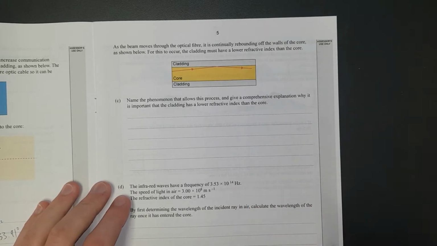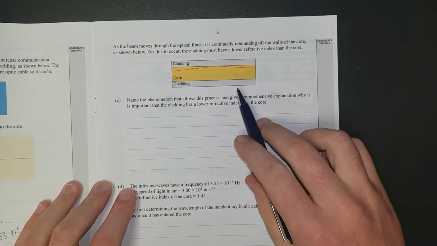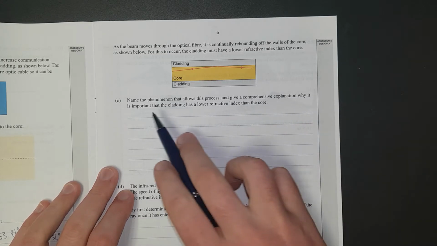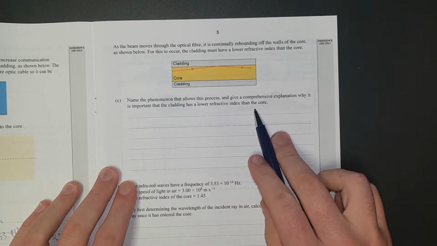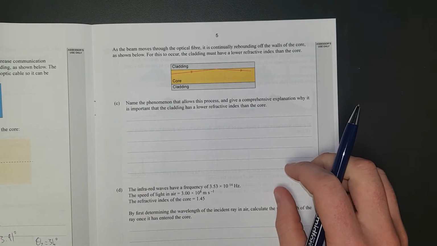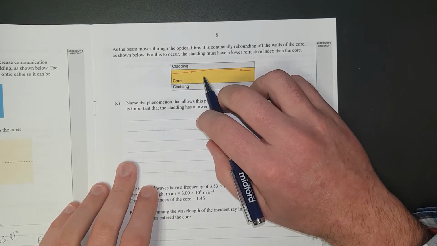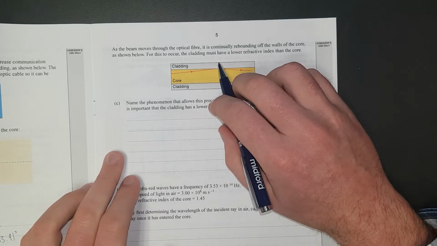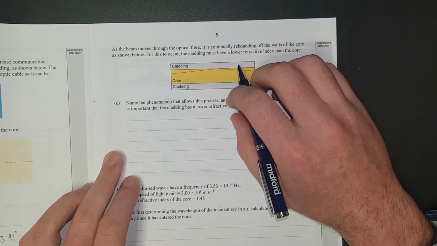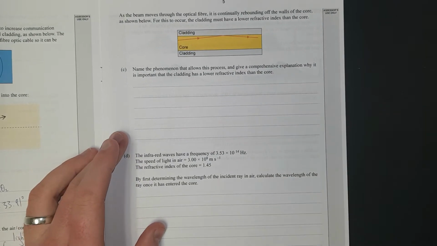Right. As the beam moves through the optical fibre, continually rebounding off the walls, for this to occur, the cladding must have a lower refractive index than the core. Name the phenomenon that allows this process and give a comprehensive explanation why it's important that cladding has a lower refractive index than the core. It's called total internal reflection. When you go from a slower medium, so a medium with a higher optical density or higher refractive index, to a lower refractive index, light bends away from the normal. And if you get to a point where light bends so far away from the normal, it just totally internally reflects. So I'll just pause and write up the answer and then explain what I've written.